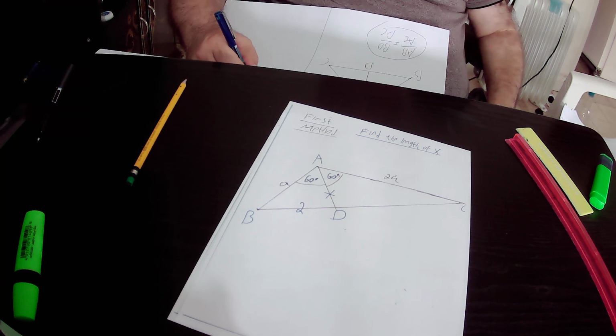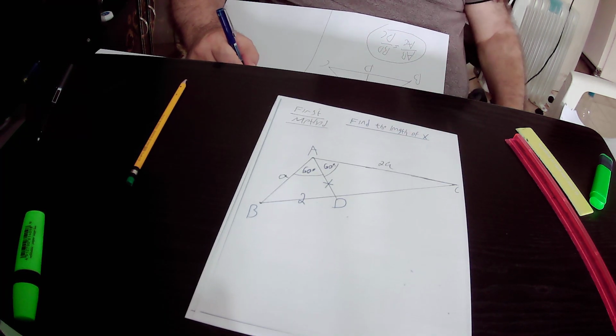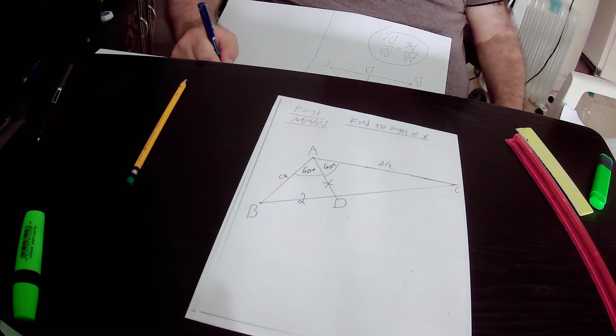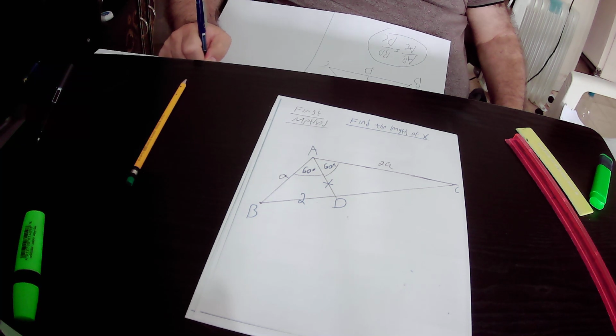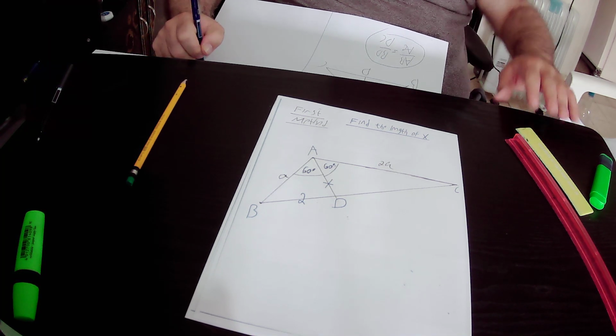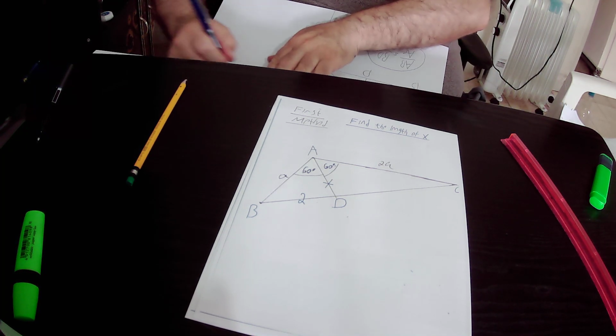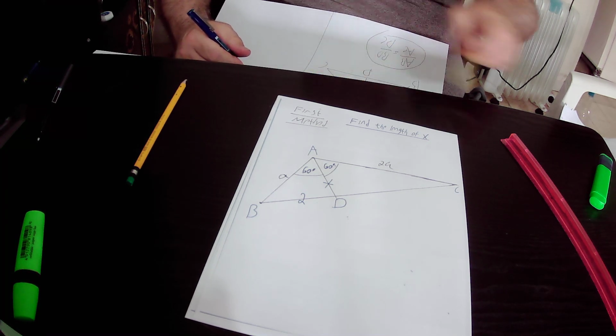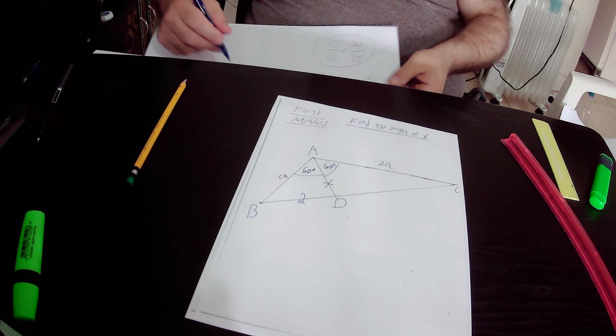So in triangle ABC, AD is the angle bisector. Therefore, we can implement the angle bisector theorem in this triangle, triangle ABC.